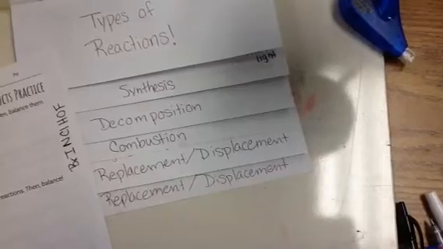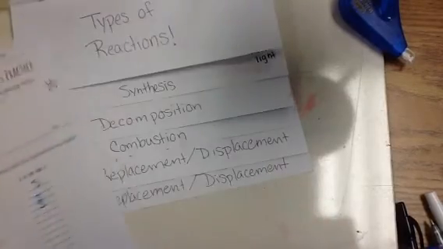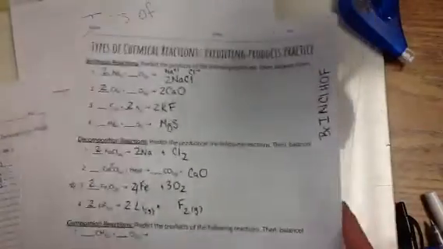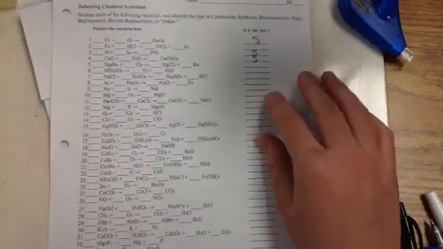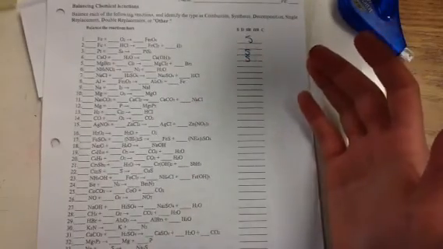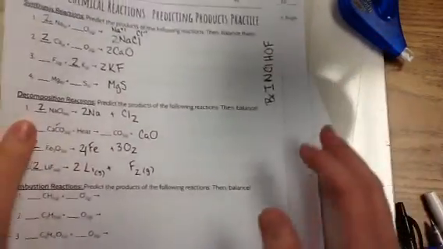When you are finished with that, if you finish early, you can go through this packet and you can identify the types of reactions of everything. So your homework is to make sure that this is complete, and then if you have time, you should be doing your types of reactions practice, which is just right here. If you still need work on balancing, go ahead and do that as well, but everybody should be doing something the whole class period.